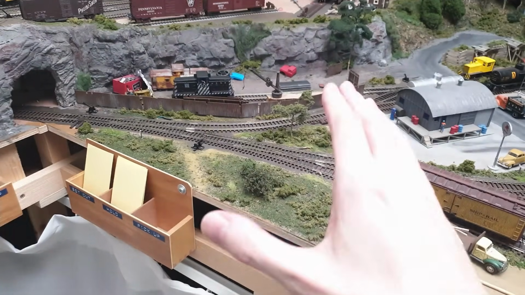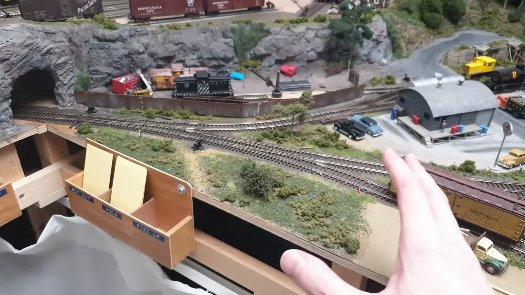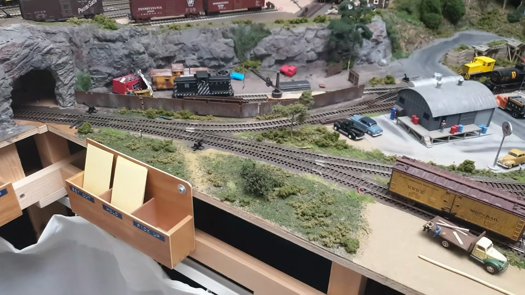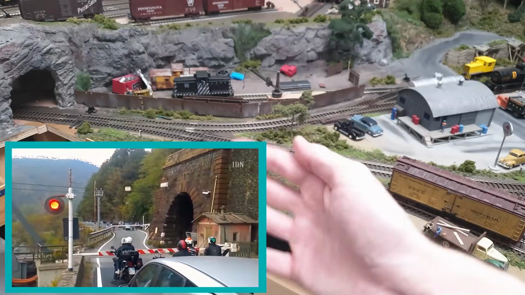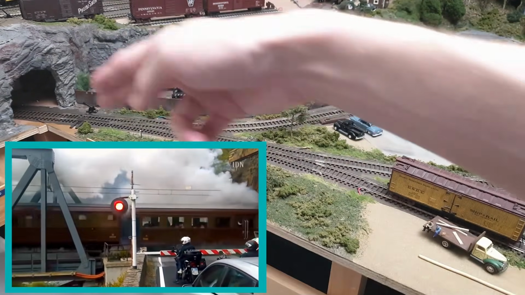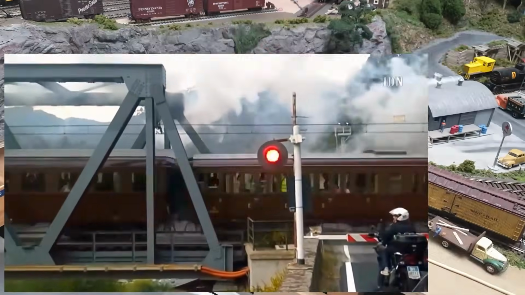This is mostly an aesthetics issue. Switching on a grade, you don't really see it that much, but with a tunnel like this, you're going to see it, and I don't really like it. Secondly, I don't think it's very prototypical. How would that even work in the steam era with a steam train in a tunnel without radio communication and trying to switch up and down like that?